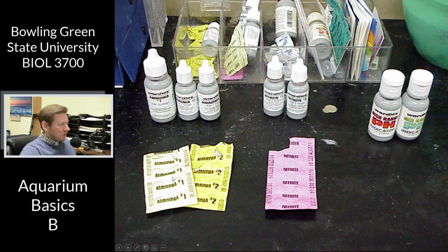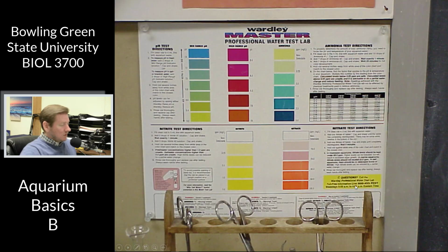All right, so there's a close-up. There's ammonia 1, ammonia 2 dry tabs. And again, make sure you're using the right chart for the water test that you're using. You don't want to use some other company's color chart because they're all individual.